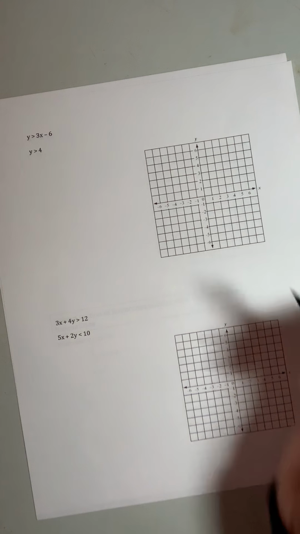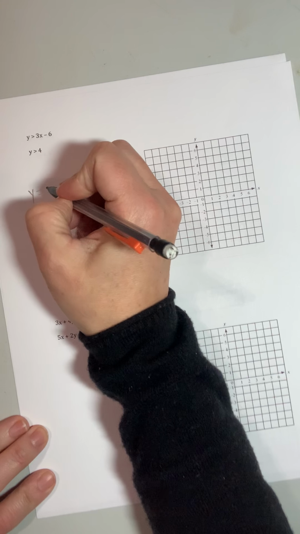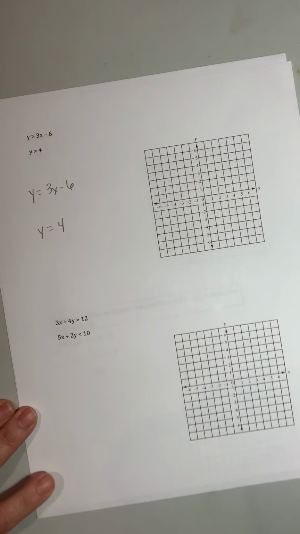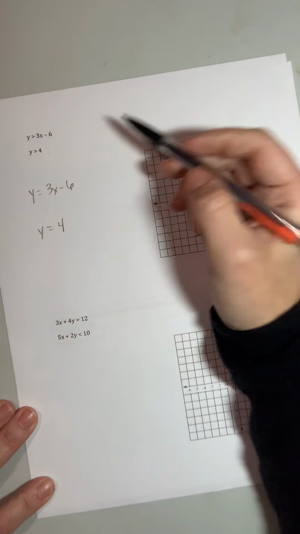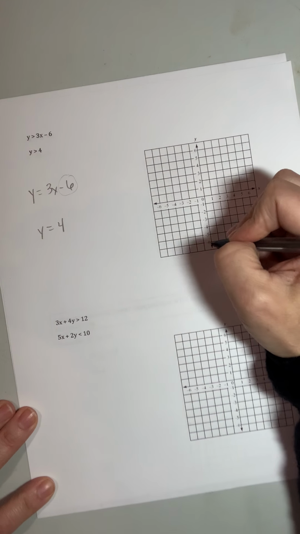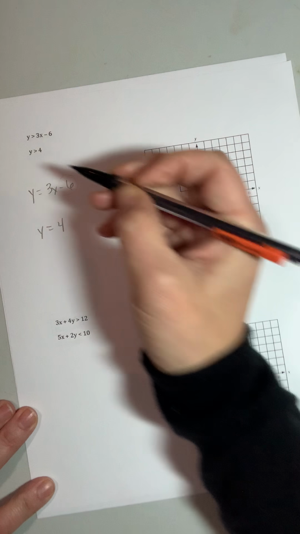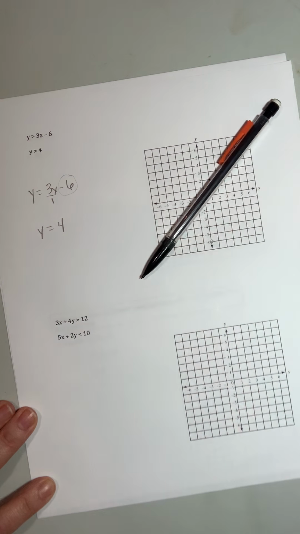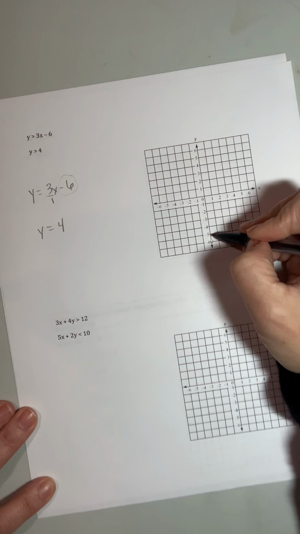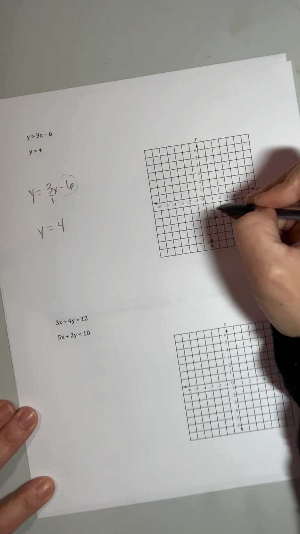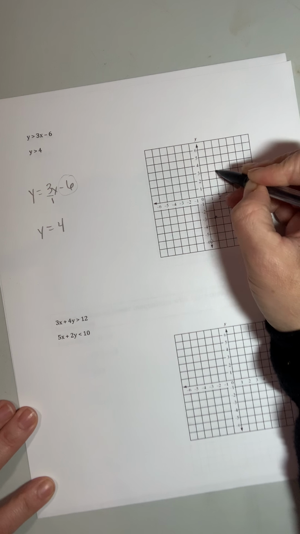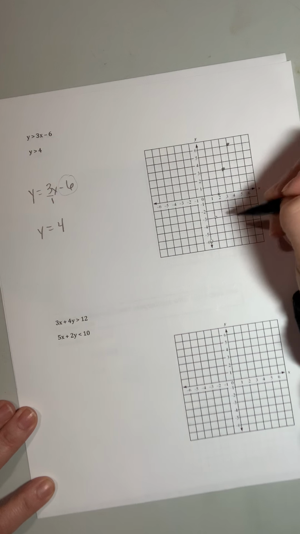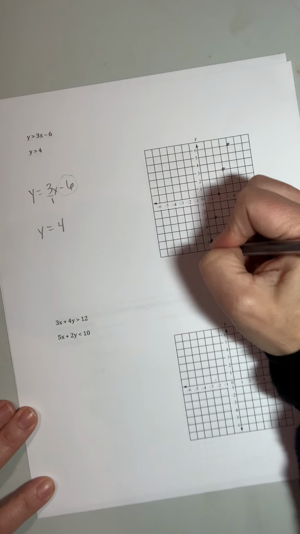Okay. These are already in y equals mx plus b form, so that's good. We don't have to change anything. So let's graph. -6 is my y-intercept, and my slope is 3/1. It's a positive slope, so we're going this direction. Up 3/1, up 3/1, up 3/1, up 3/1. Okay, it is a dotted line.